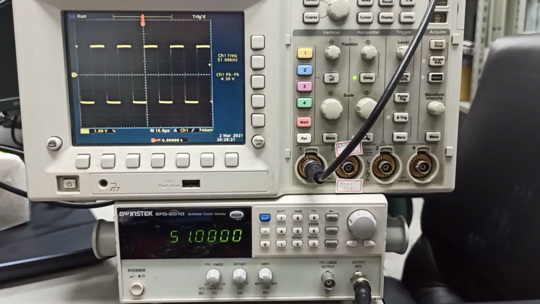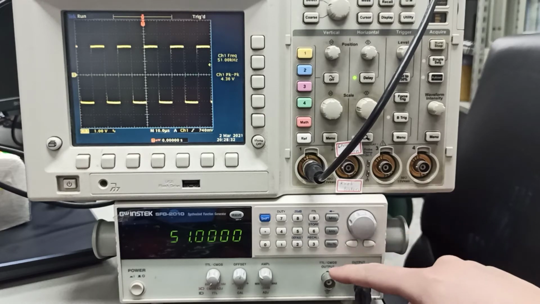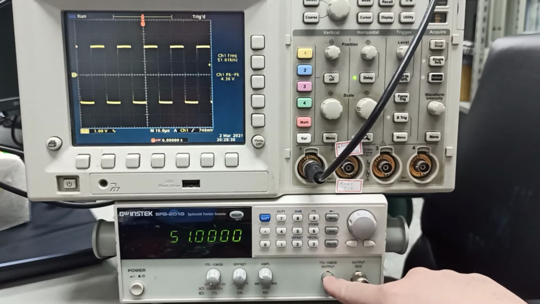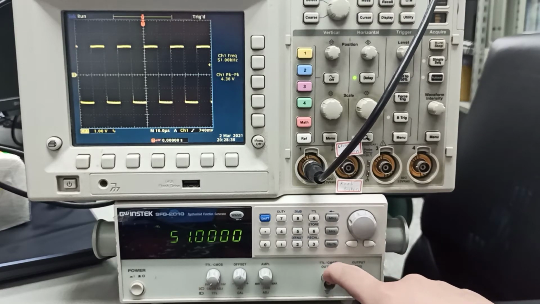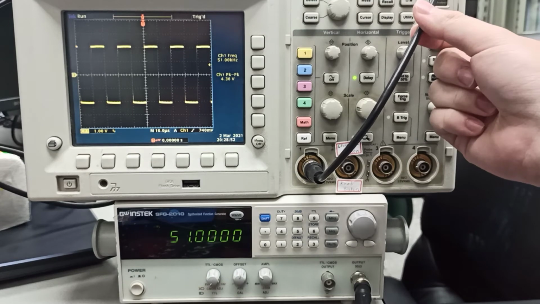So now we are teaching you how to use a synthesized function generator. First, we want to connect your BNC test lead to the output 50 ohm. There are two output terminals. The first one is the TTL CMOS output. This one is for digital circuits, so we didn't use this one. We're using the output 50 ohm. It can generate a sine wave, square wave, and triangular wave. So we connect the BNC tester here, and we connect it to the oscilloscope.